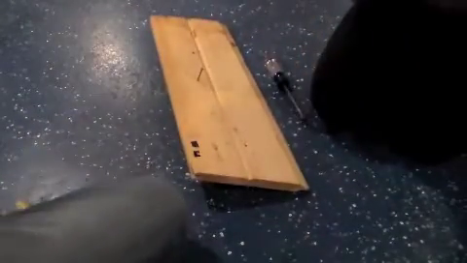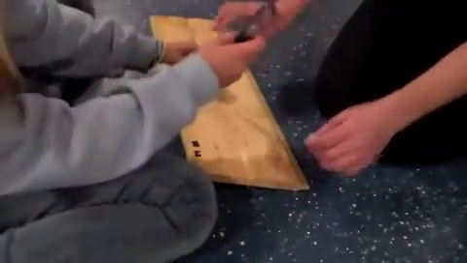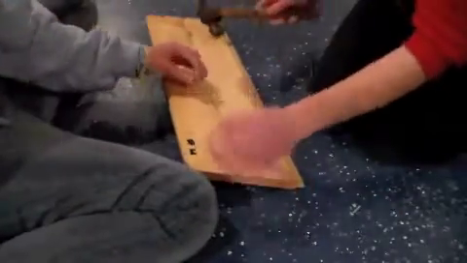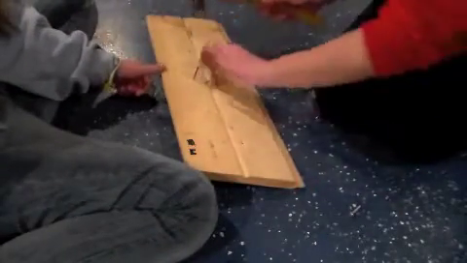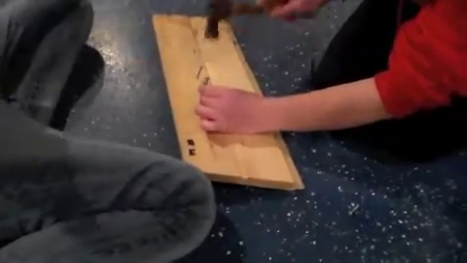There's 2 different types of screws. I'm gonna get it started. There's the long one and the short one. I like the long one. You have to do the hammer first, just to get it started. It's working. See? The little lines.